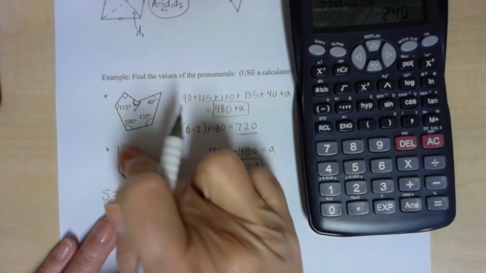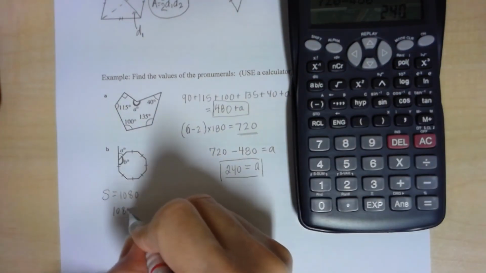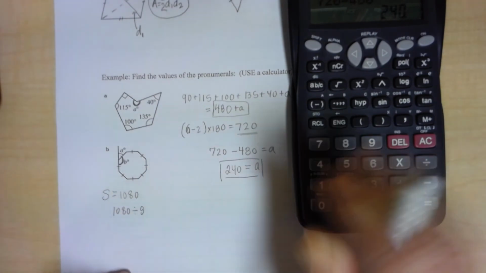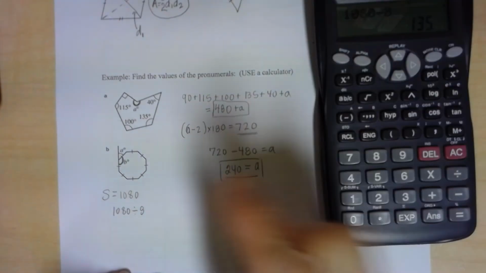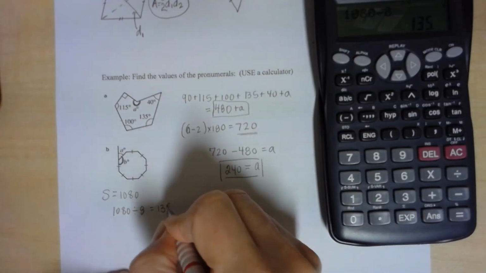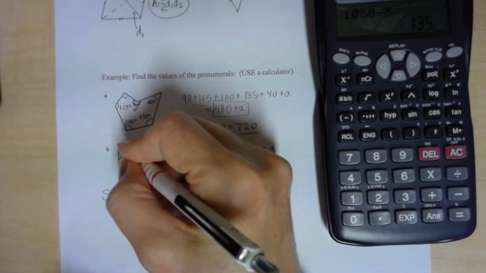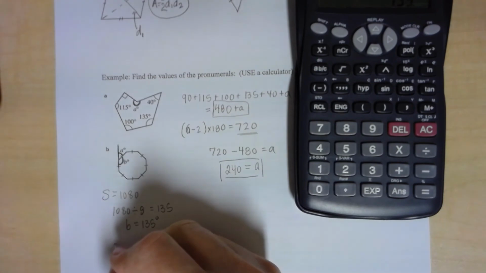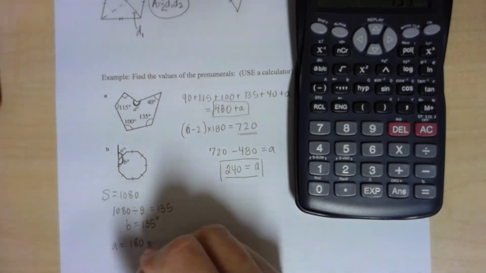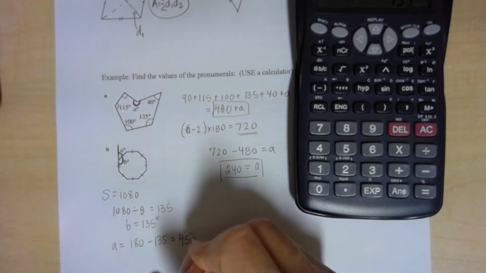So 1080 divided by 8 is 135. So I know B equals 135 degrees, and this exterior angle here makes a straight line with B. So A equals 180 minus 135, which equals 45 degrees.